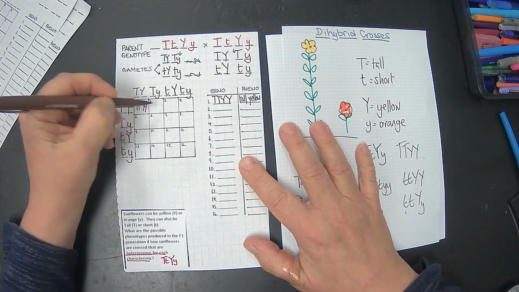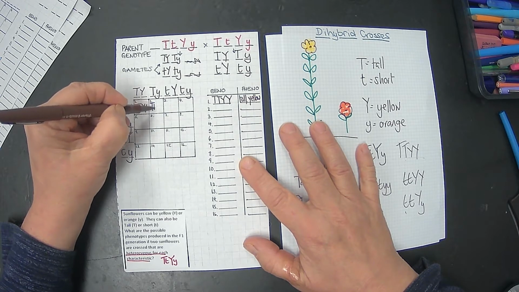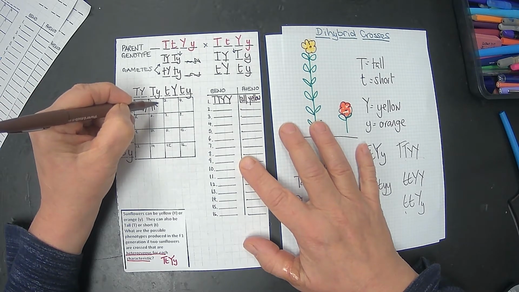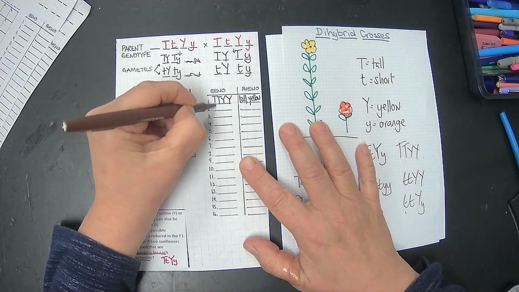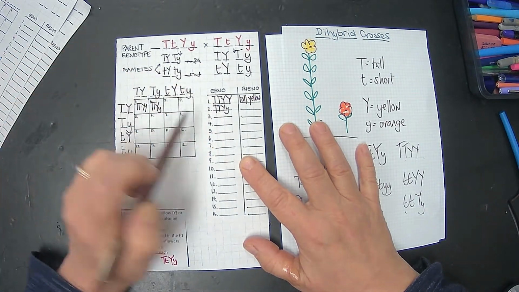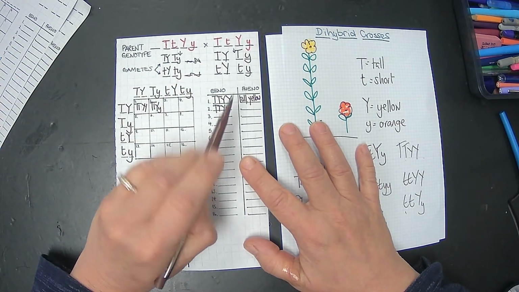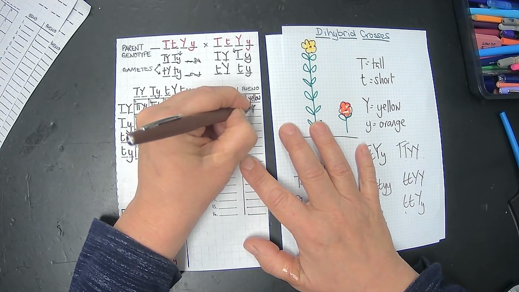Let's look at box number 2. It's going to be big T and a big T, a big Y, and a little y. So I'm going to put that over here. Big T, big Y, little y. Big T is tall, big Y, that's good. So it's also going to be tall and yellow.